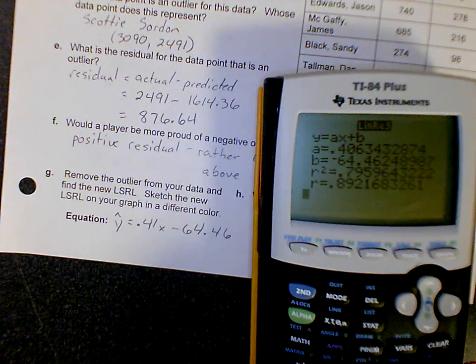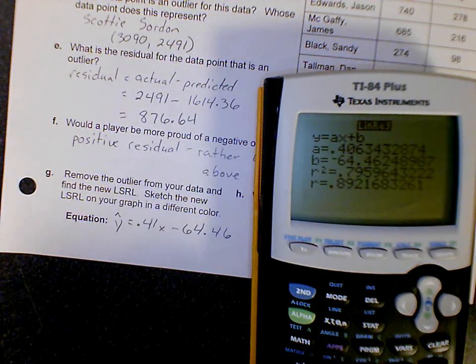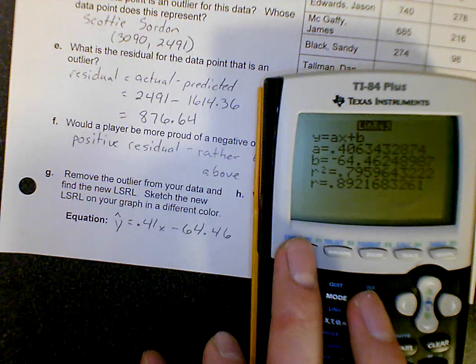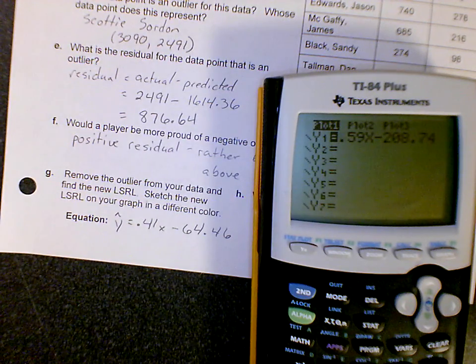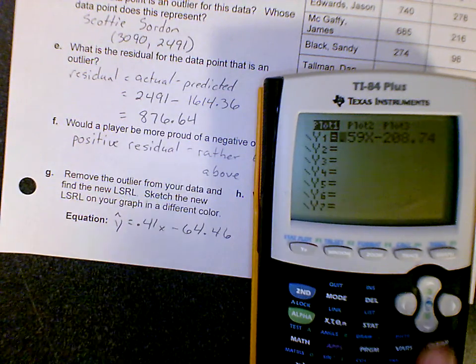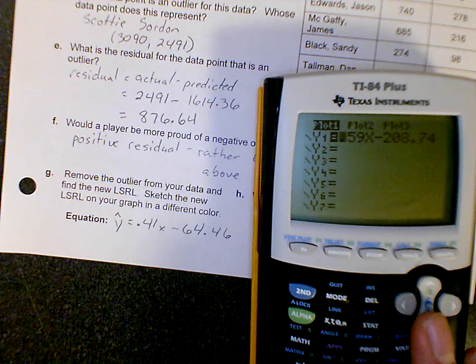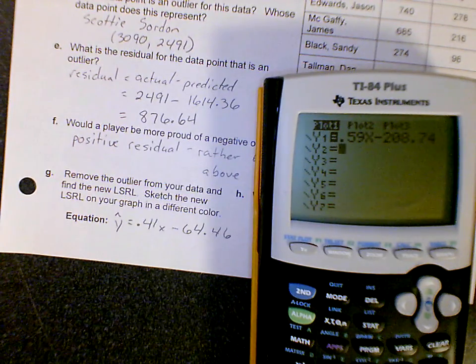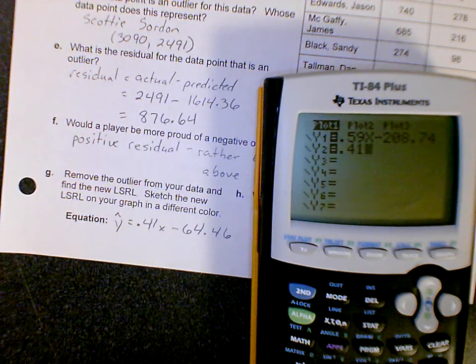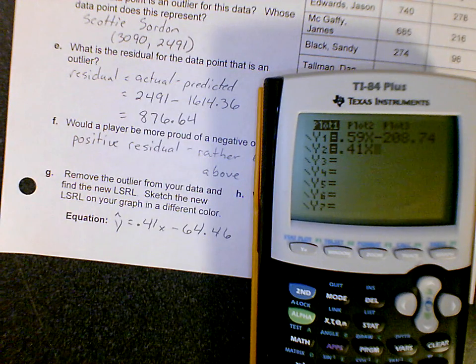And we are going to sketch that in a different color. So go ahead and hit, this will be step 6, y equals. For me, I want to leave that initial line on just so I can see the difference. So I'm going to hit the down button so I can enter the new equation right here: 0.41x minus 64.46. And there's one last thing I can do.